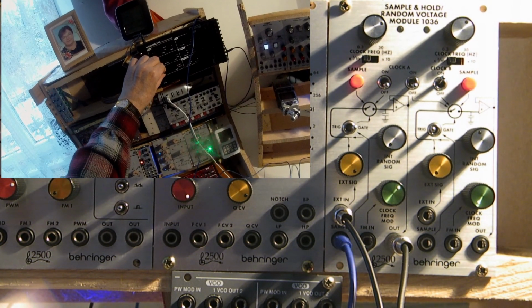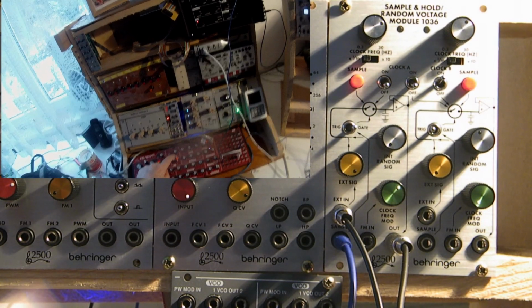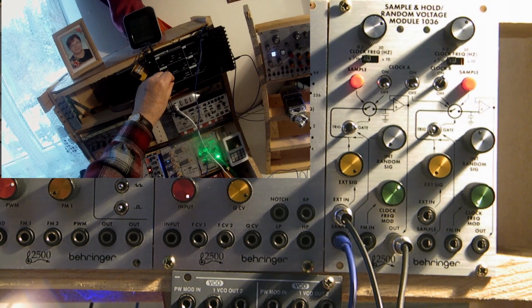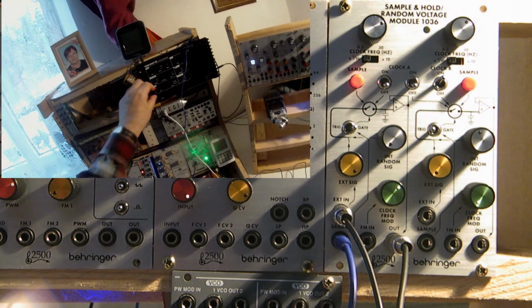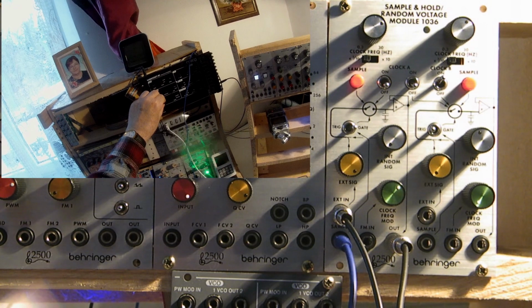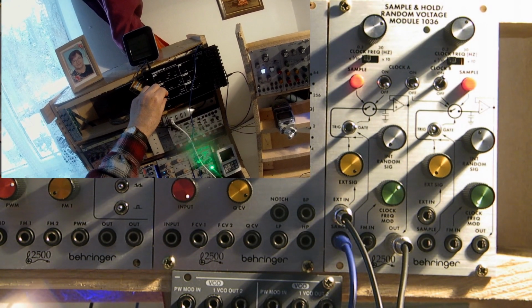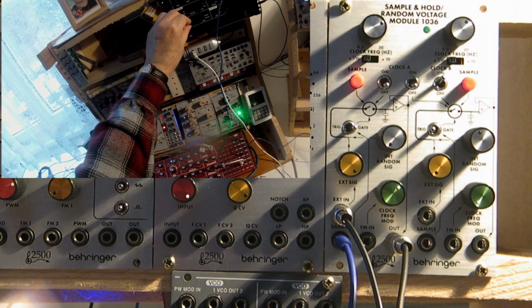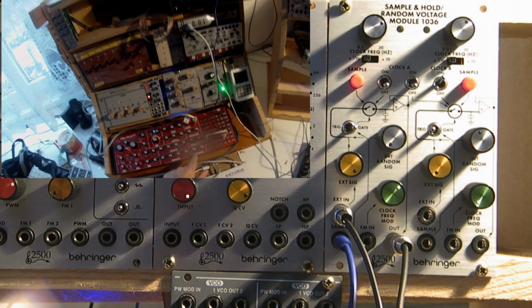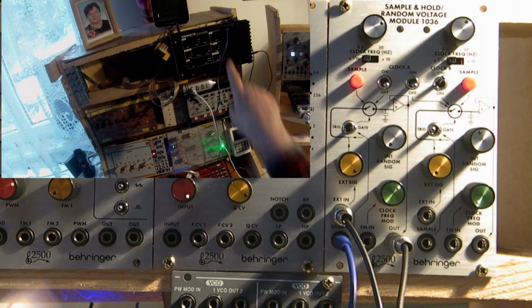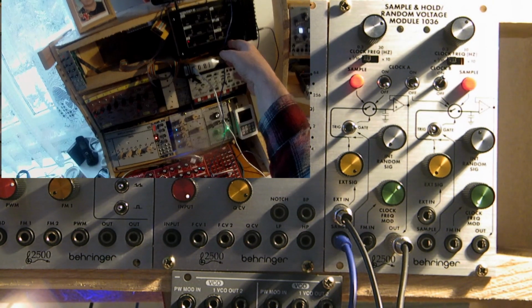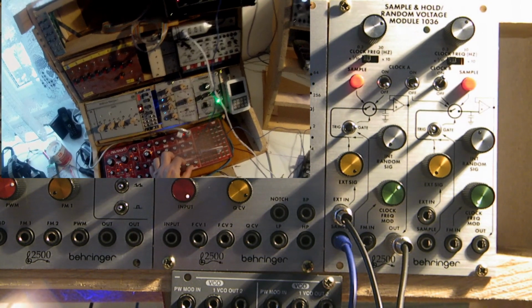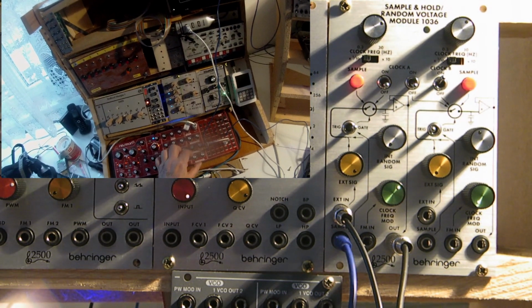Let's make the modulation faster. So the LFO rate here is modulated by the LFO of the Moog Werkstatt. Let's make it fast and slow. And I have patched the modulating signal of the Moog Werkstatt's LFO through an attenuator. Now I increase the intensity of modulating this LFO.